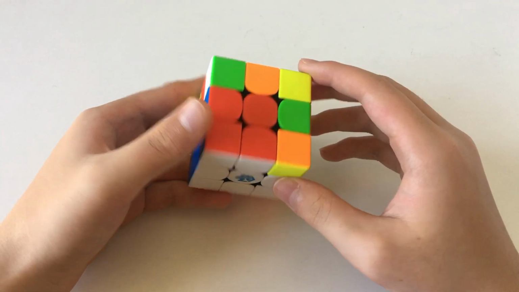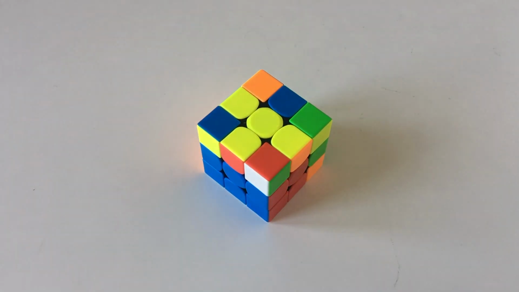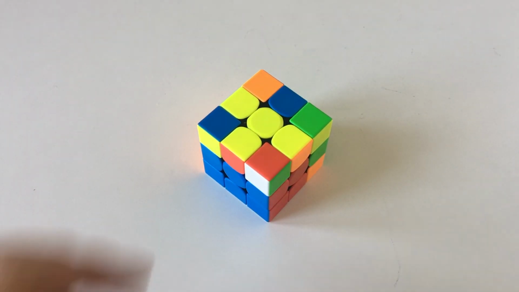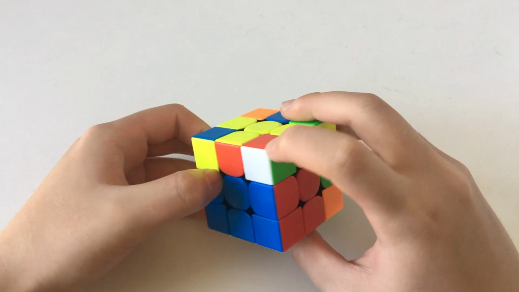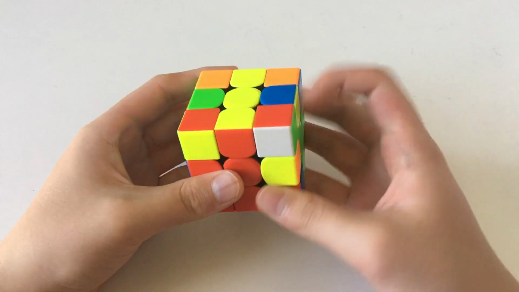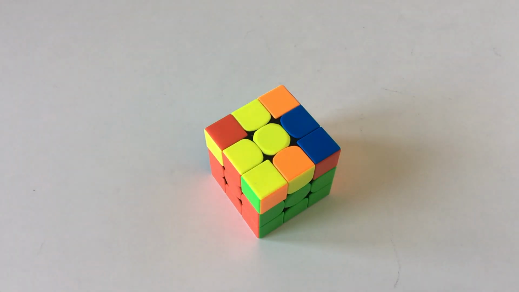And yeah, that is basically it for this video. I will do another video on how to keep or preserve these F2L pieces during cross, and also how to solve a very efficient cross. These videos are going to be up in just a couple of days, but until then, please stay tuned.